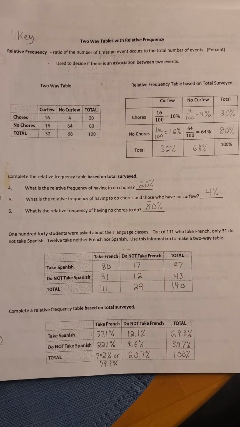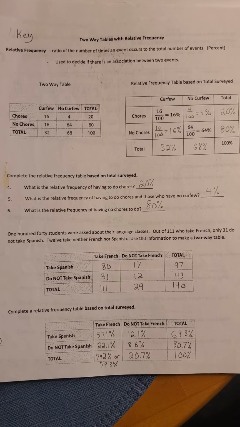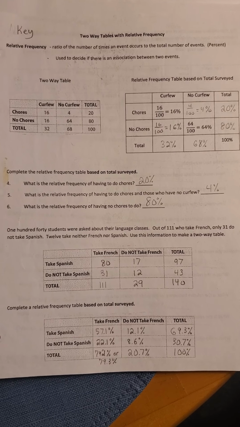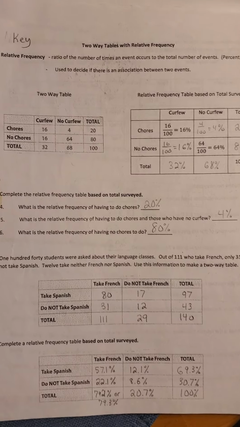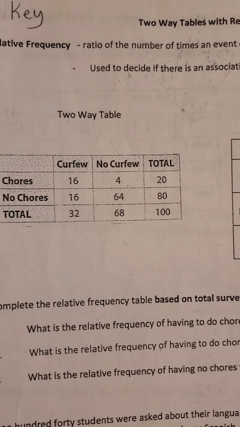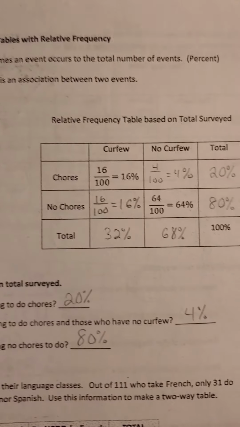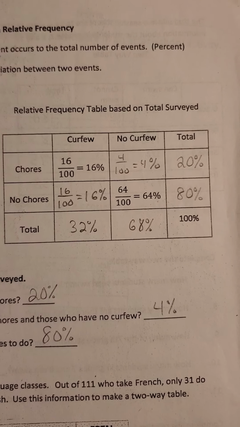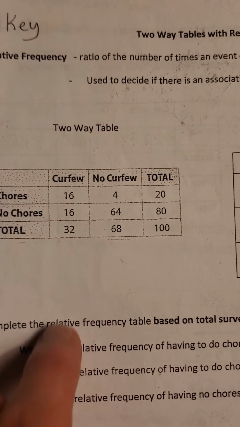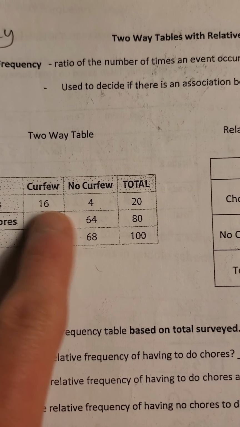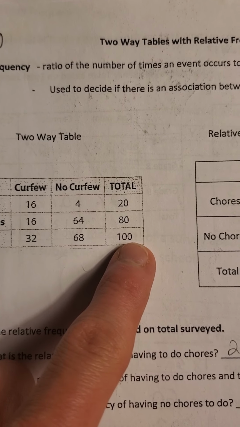All right, Math 8 students, so now we're looking at the second worksheet that I had posted for you, the two-way tables with relative frequency worksheet. This is where we go beyond just tables that just have numbers, and we want to find percentages and put those on the table. So the way this works is you take a particular spot on the table, like 16, and you divide by 100.